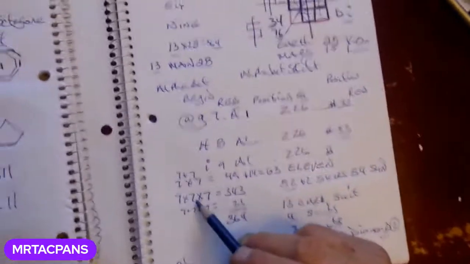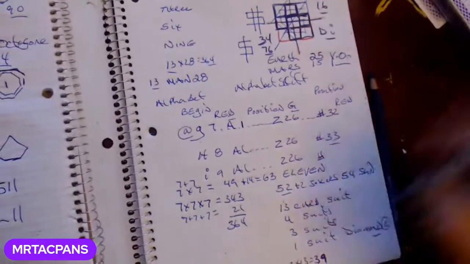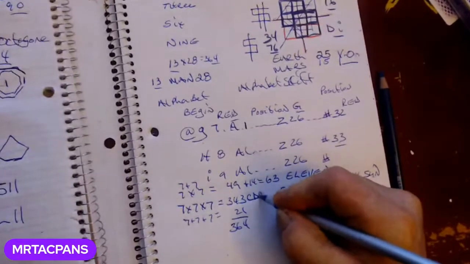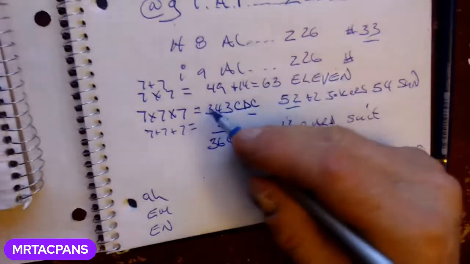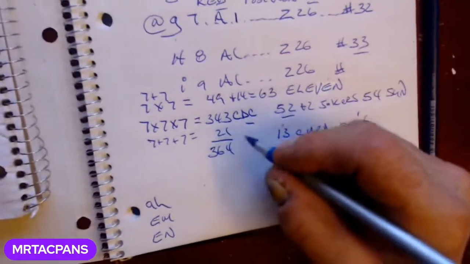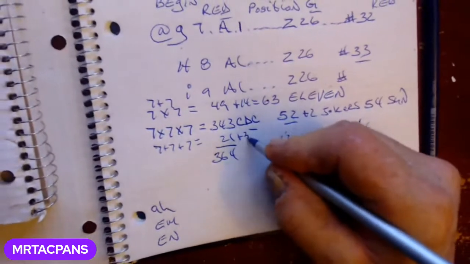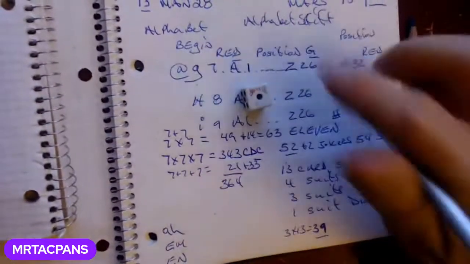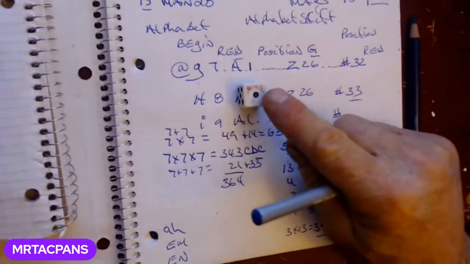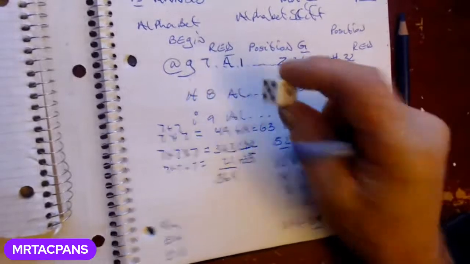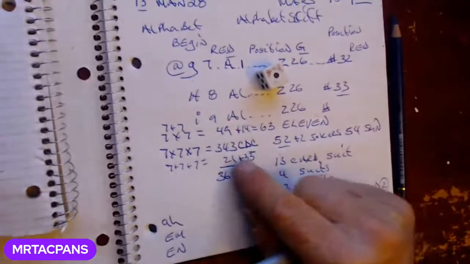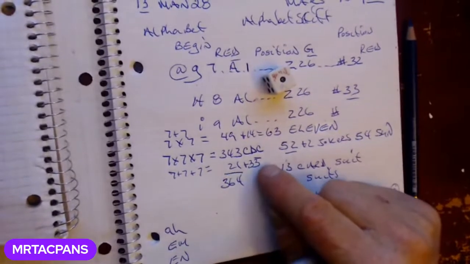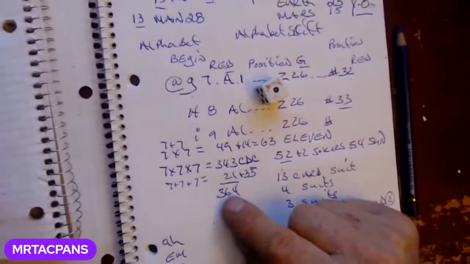So what happens now is, since 7 times 7 times 7 creates this, we have to repeat these letters, CDC. Because that's what this is. And this is the cube. And the numbers that are missing on this is 33, because this has a total of 21 dots. There are 33 empty spaces, totaling 54. 3 and 8, creation of the heavens.